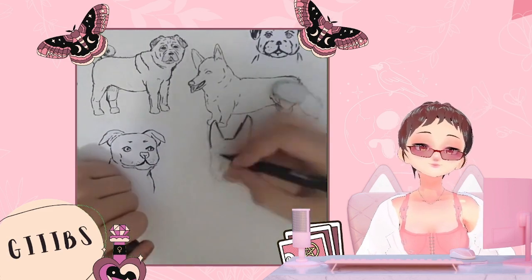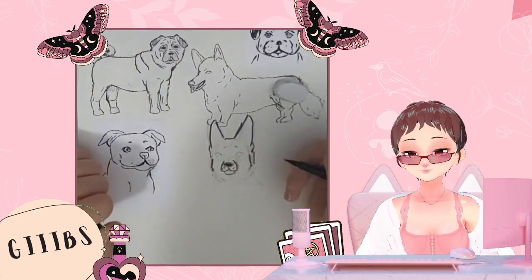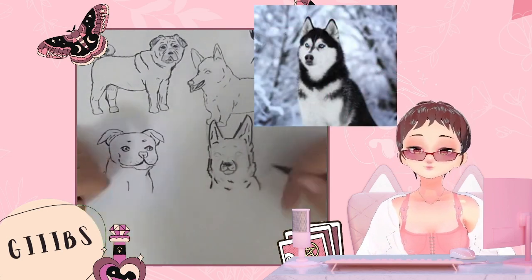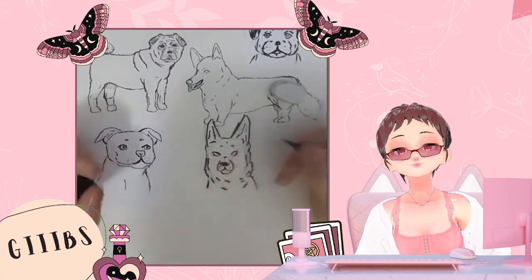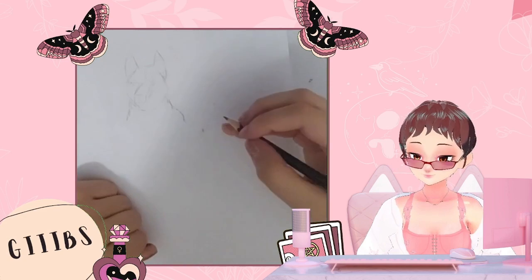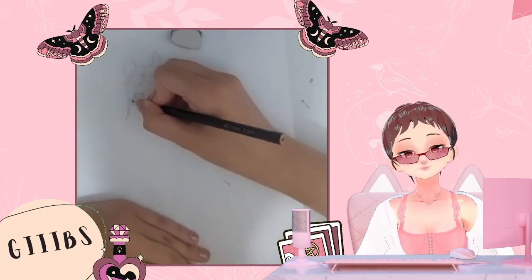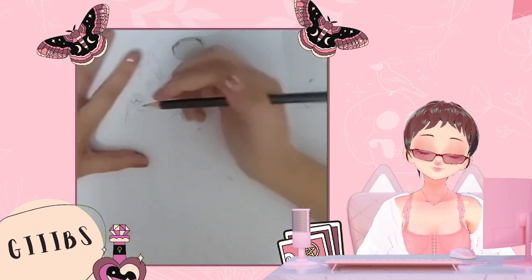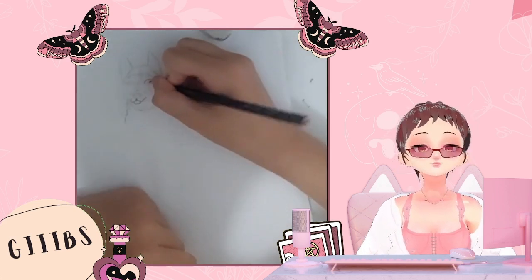Here I'm drawing a wolf dog, a Husky. I did it two times because I wasn't satisfied with the head. Sometimes I did draw them on external paper and glue them in my sketchbook after, because on my sketchbook I really struggled.